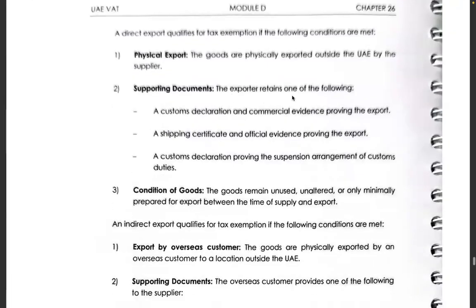Supporting documentation: the exporter retains one of the following. So what are the usual supporting documents? A customs declaration and commercial evidence proving the export, or a shipping certificate and official evidence proving the export, or a customs declaration proving the suspension arrangement of customs duty. So if the goods are put into a customs suspension regime, and any of these three evidences are available, then the supporting document requirement will be deemed fulfilled, qualifying the export for exemption.